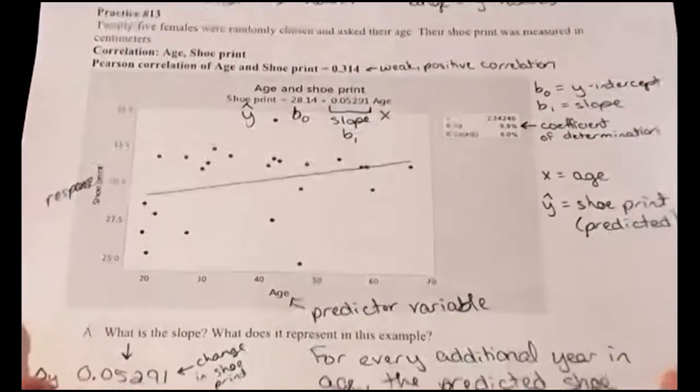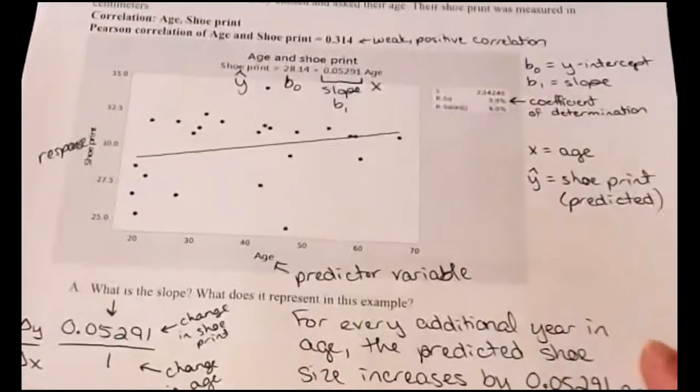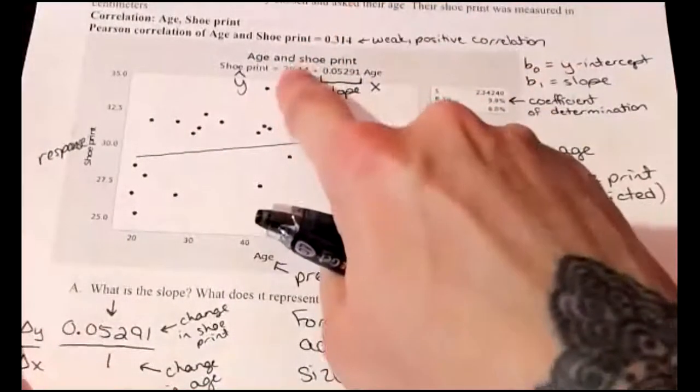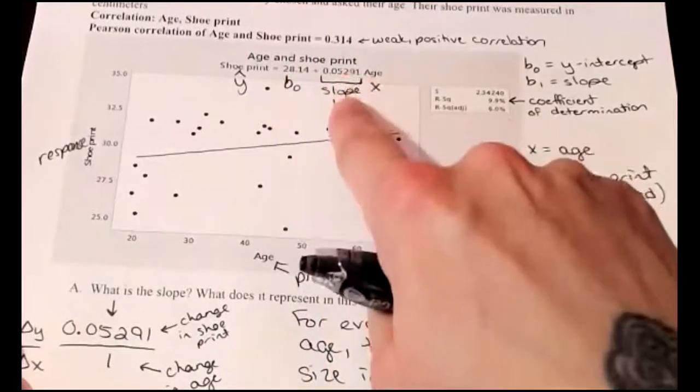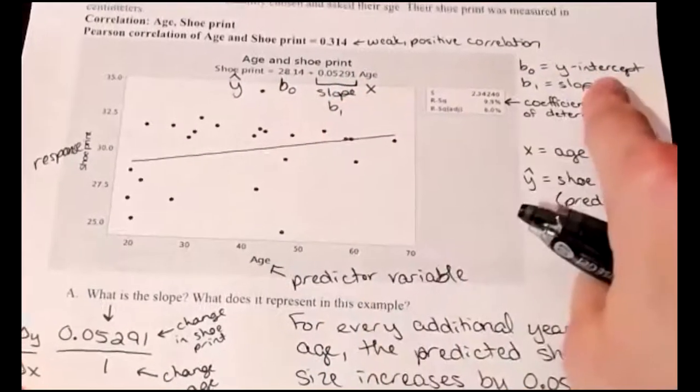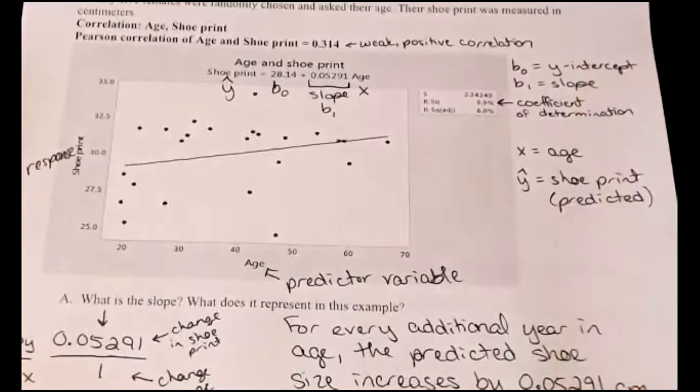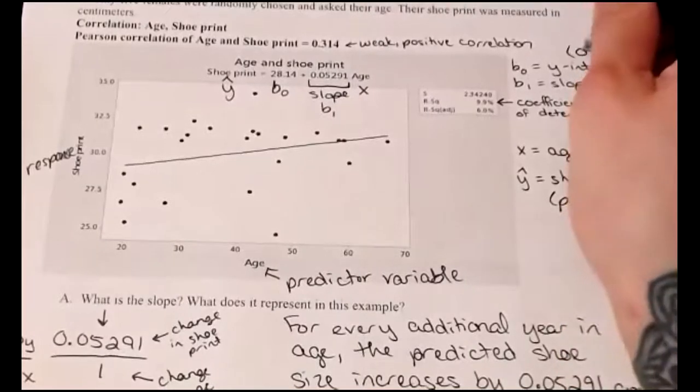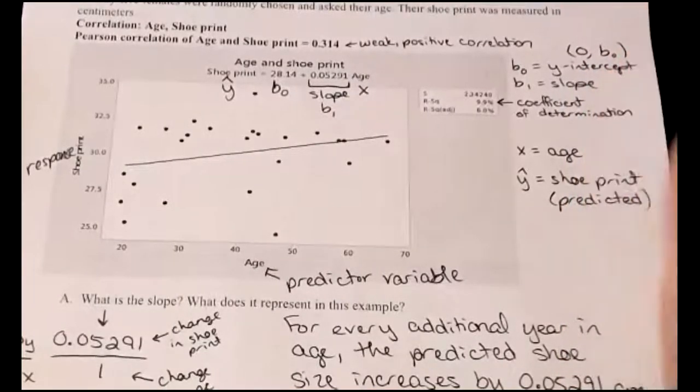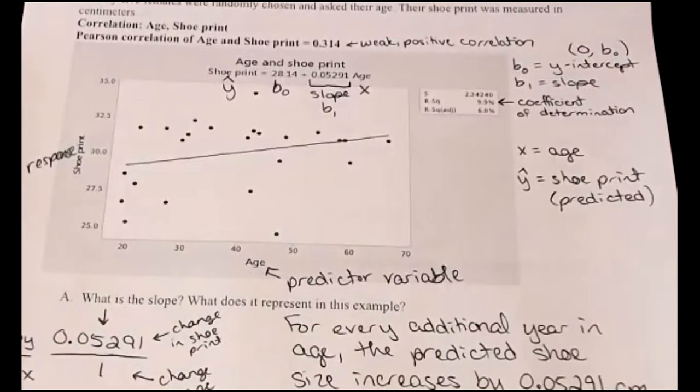And we're not worried about the x-intercept in this case because the equation itself gives us the y-intercept and the slope. If it helps, right here above the y-intercept, I want you to write 0, comma, b sub 0. That way you know every time you write the y-intercept, it's going to be an ordered pair. It's a point on a graph.